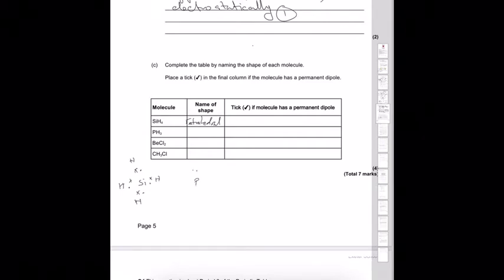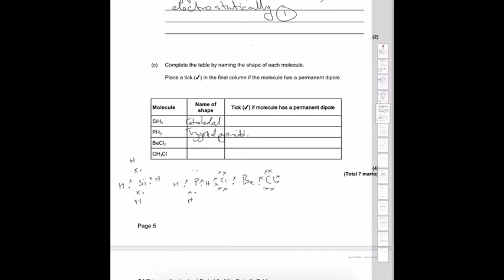The next one is PH3. So how many pairs of electrons? We've got 4 pairs of electrons, 3 bonding, 1 non-bonding. So therefore it should be trigonal pyramidal. Some mark schemes will accept tetrahedral based on a tetrahedral arrangement, but I would learn the correct name. Now, beryllium chloride is 2 pairs of electrons, and that's it. And they're both bonding, so therefore it's going to be linear. And it's symmetrical, so there's no permanent dipole across the molecule.